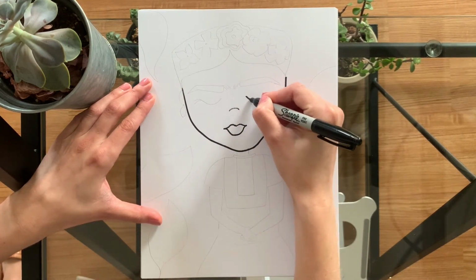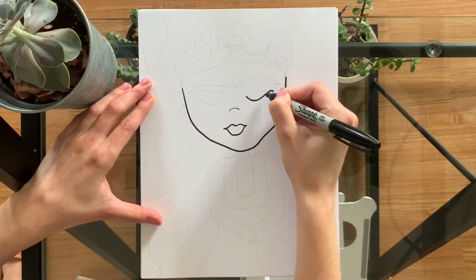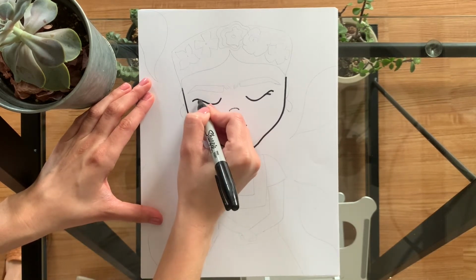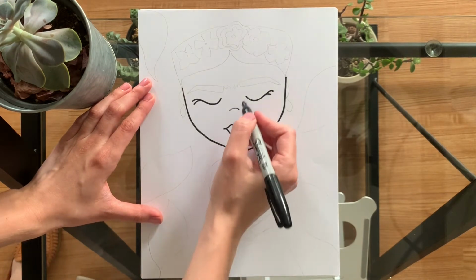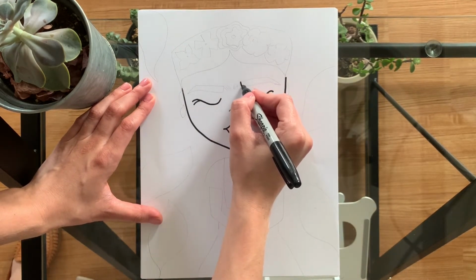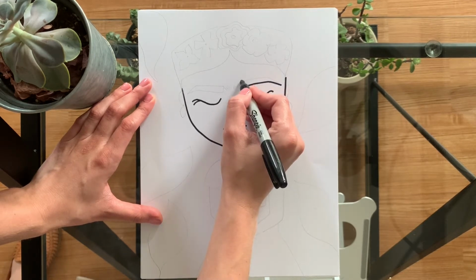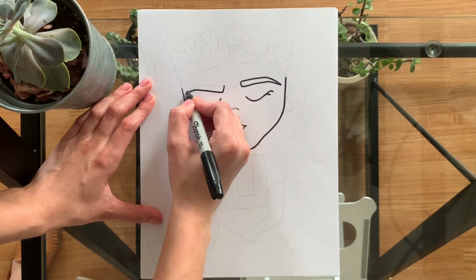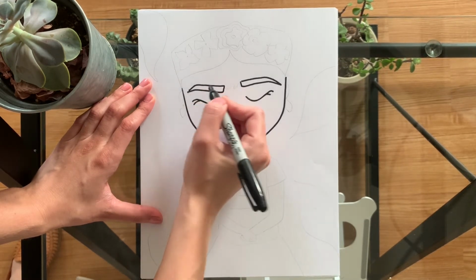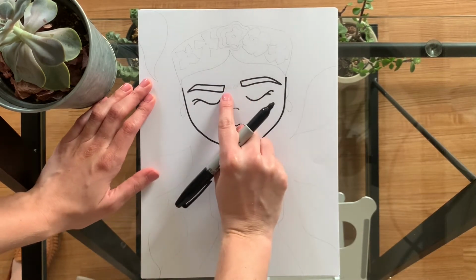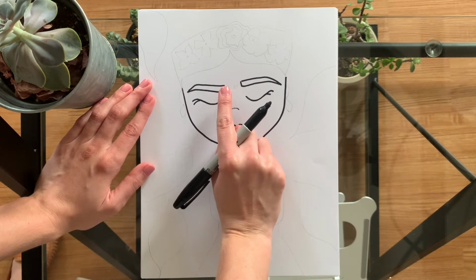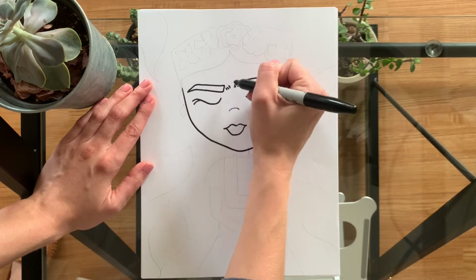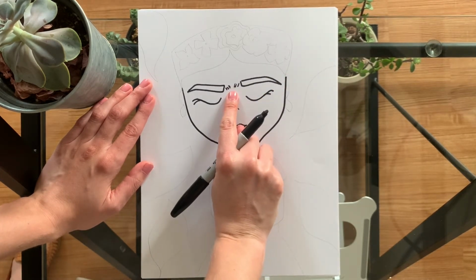And her eyes are going to be closed. So we will make a curvy line and add 2 little lines at the edge for her lashes. Do the same thing on the other side. And then we will continue with her eyebrows. So we will make one eyebrow on one side and then try to match it on the other side by drawing a similar shape. This next part is very important because we are going to add some small hairs in the middle because Frida was very special and different, and she had some beautiful extra hairs right in the middle of her face.